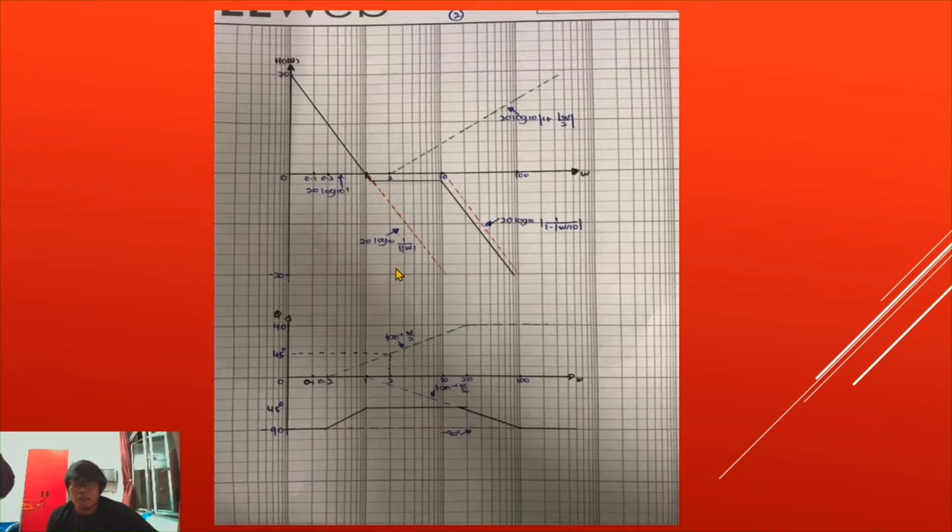So negative 20 minus negative 20 plus negative 20, we get the answer negative 20. So we put the line from 10 until 100, and we pull the line until negative 20.